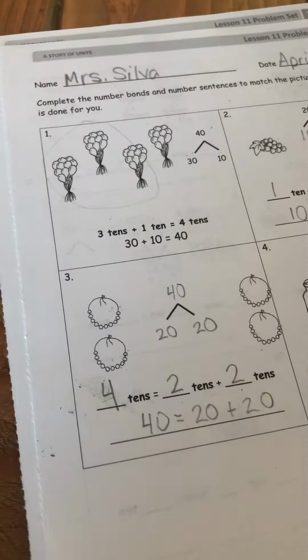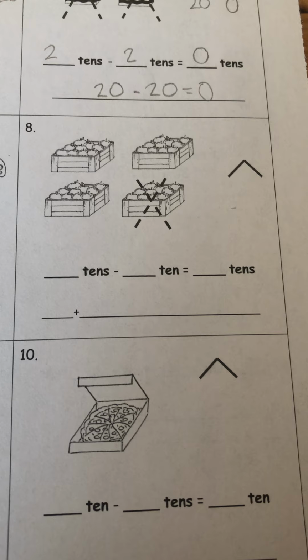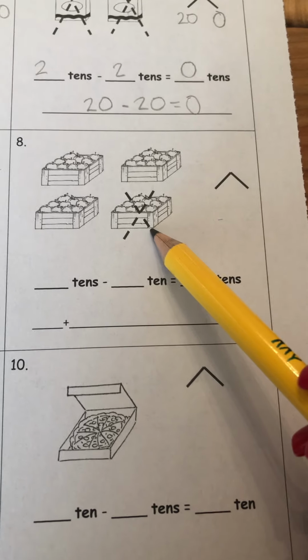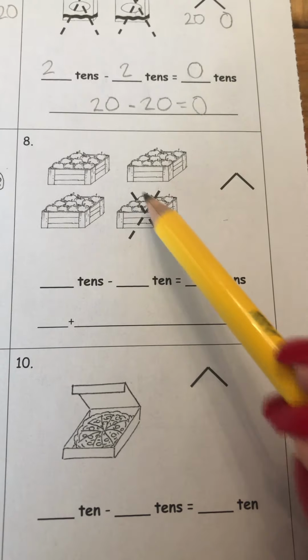The next one, is it going to be addition or subtraction? Good. You saw the X, so you know it's subtraction because they crossed one out. And also the symbol, the subtraction symbol. So all together, let's count them up to the top of the number bond. 10, 20, 30, 40. 40 will go on the top. How many are not crossed out? Good. 3, so we know it's 30.